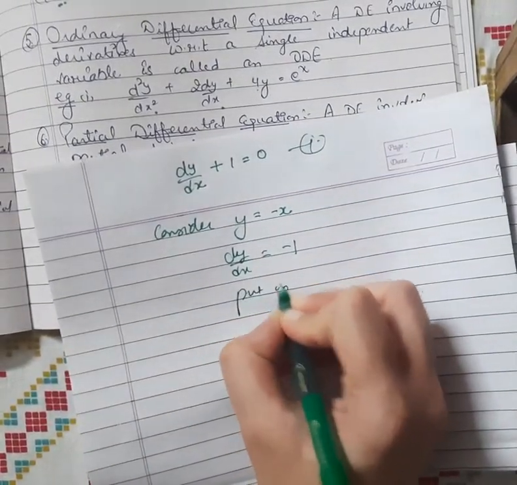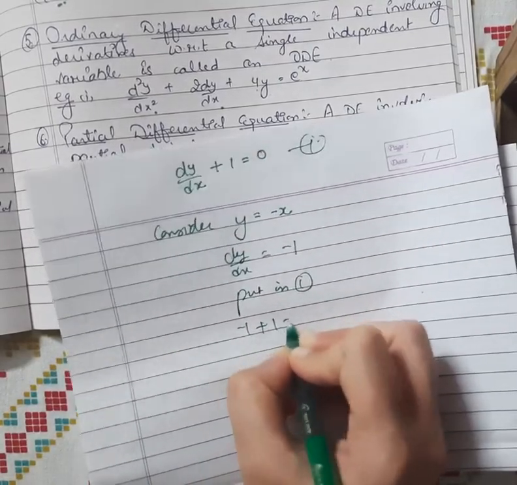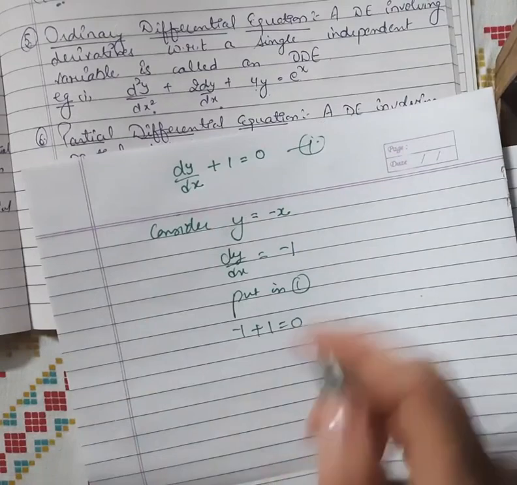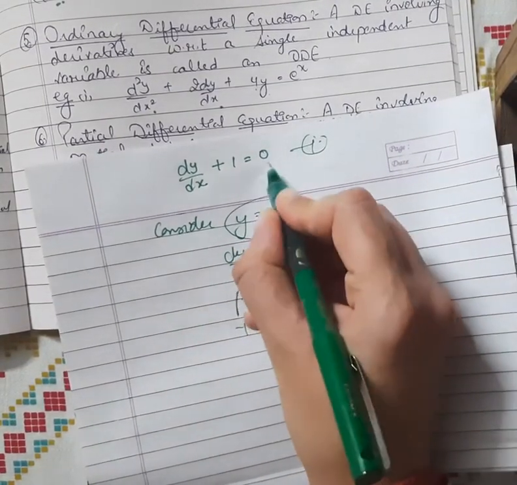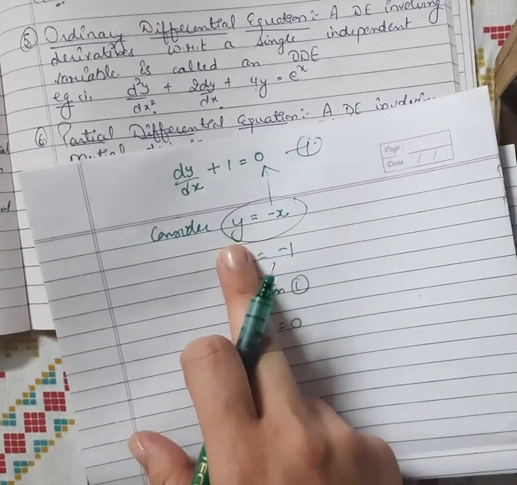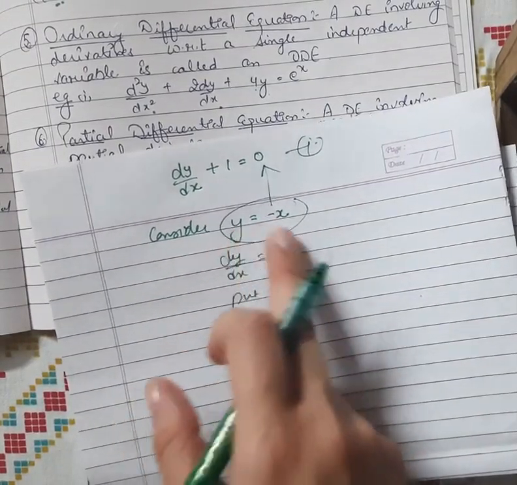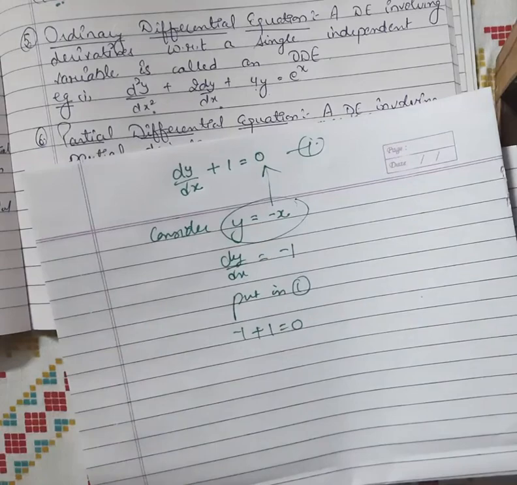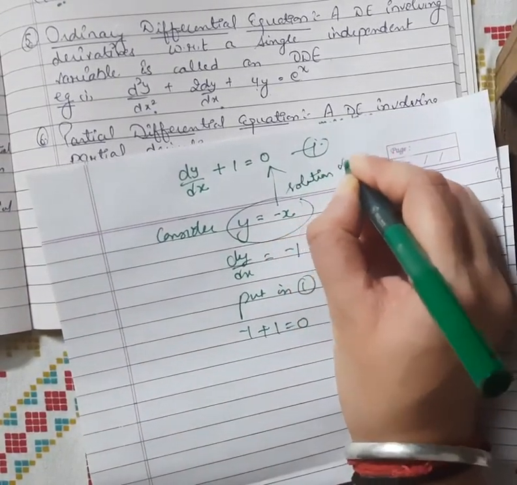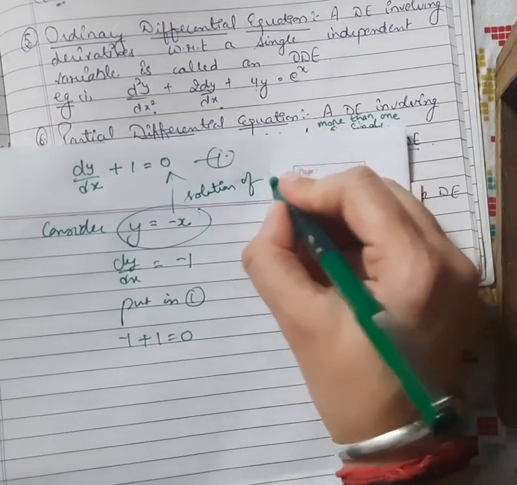Put this value in equation 1. What do you get? Minus 1 plus 1, 0, so the right hand side is satisfied. It means this relation satisfies the given differential equation. This relation, y is equal to minus x, satisfies the given equation. It means this is a solution of the above differential equation.